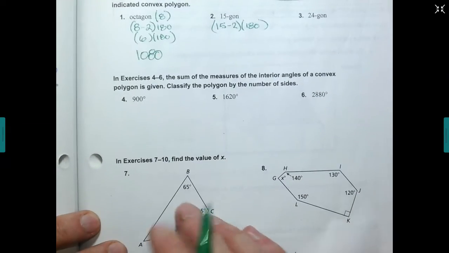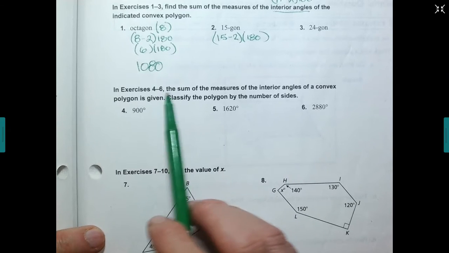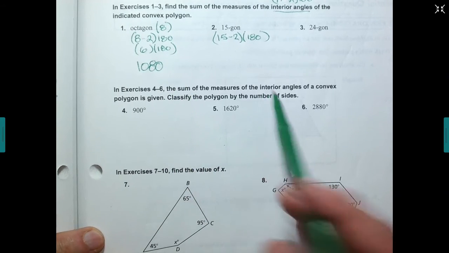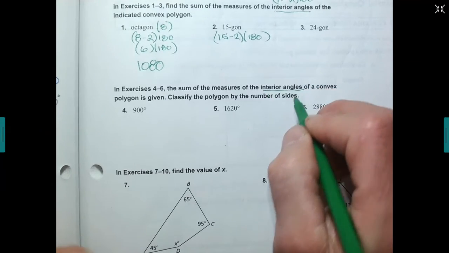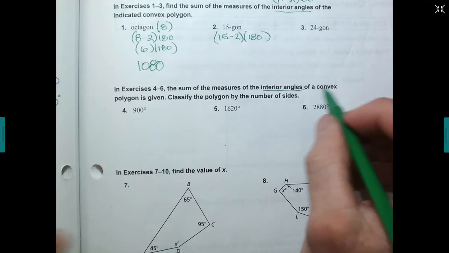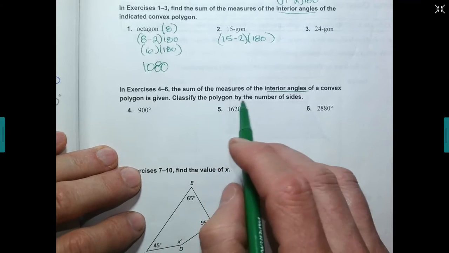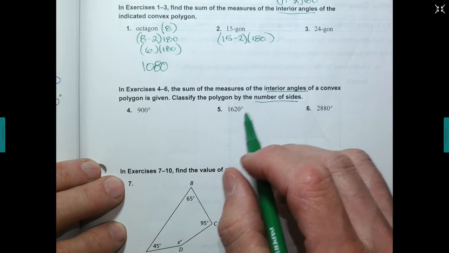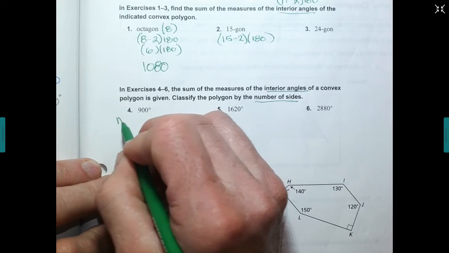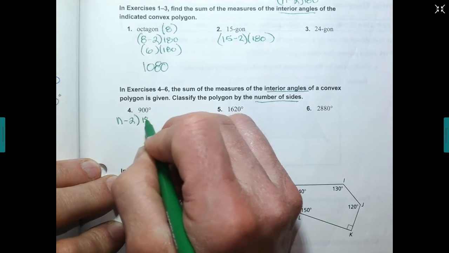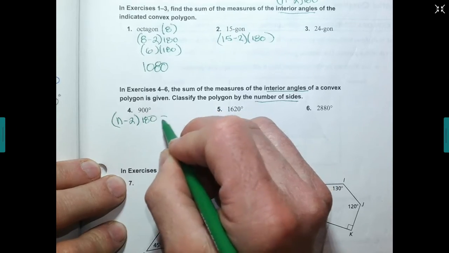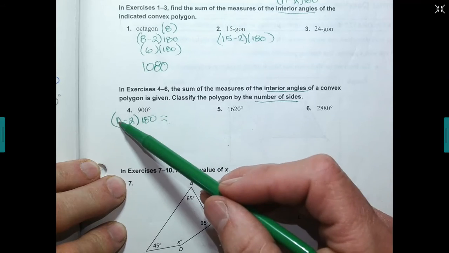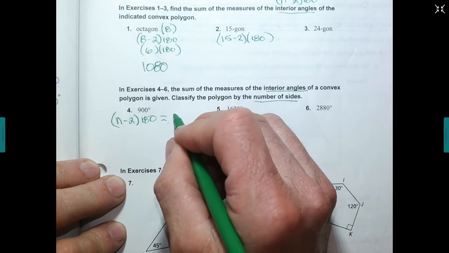Okay. But now, what if we wanted to go essentially in reverse? The sum of the measures of the interior angles of a convex polygon is given. Classify the polygon by the number of sides. So I have to find the number of sides. My equation is the same: n minus 2 times 180. And up here, I was getting the answer. But down here, I'm given the answer, and that's my unknown.